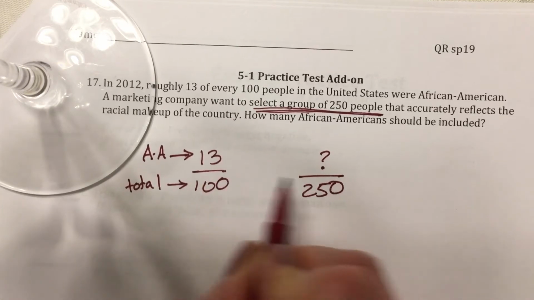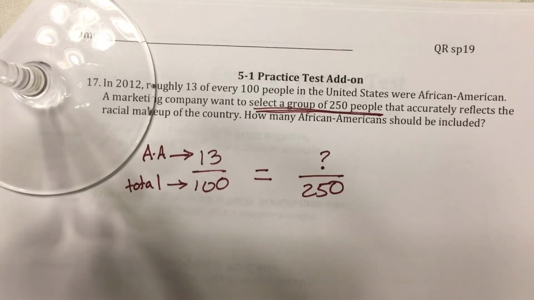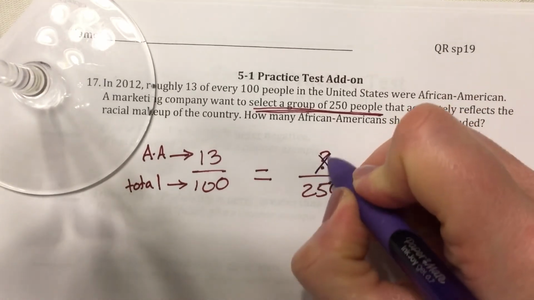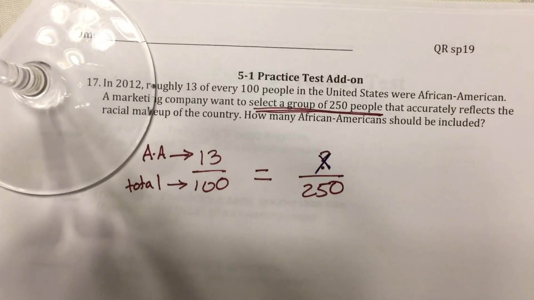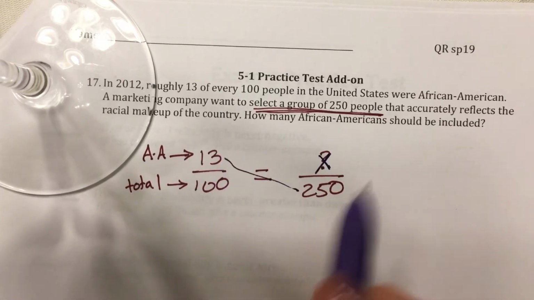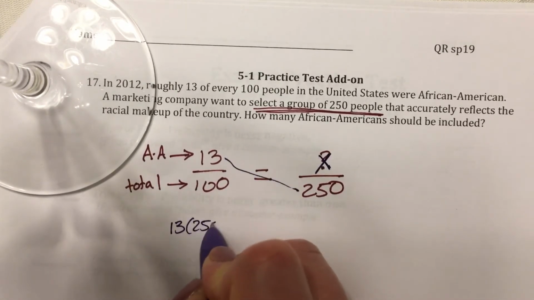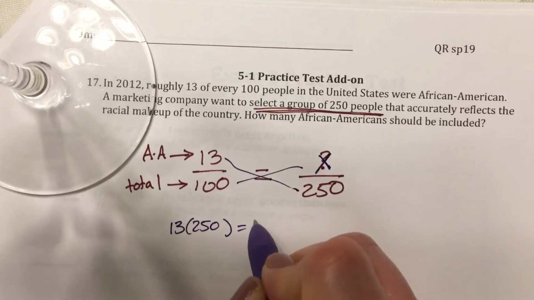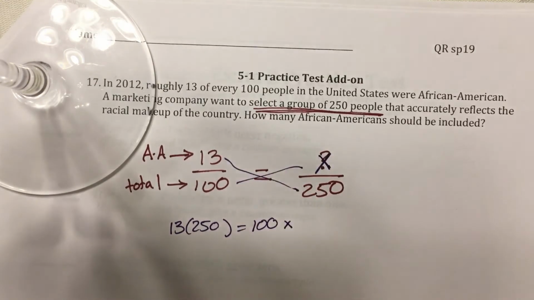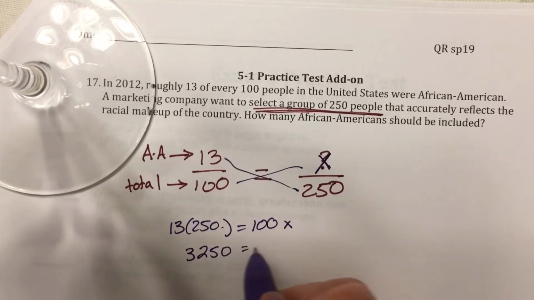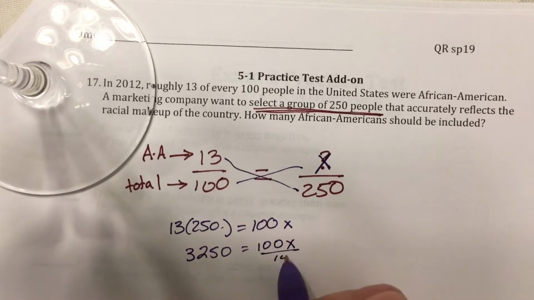Well, if these ratios are the same, then we can say they're equal. And we have fraction equals fraction. This is one of these wonderful times when we are able to use cross multiplication. I'm going to put a variable here, an x, instead of just the question mark. So 13 times 250 equals 100 times x. 13 times 250, divide both sides by 100.